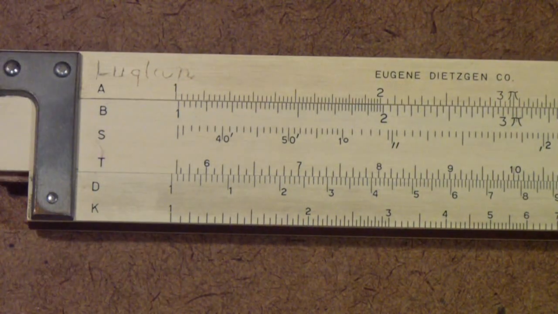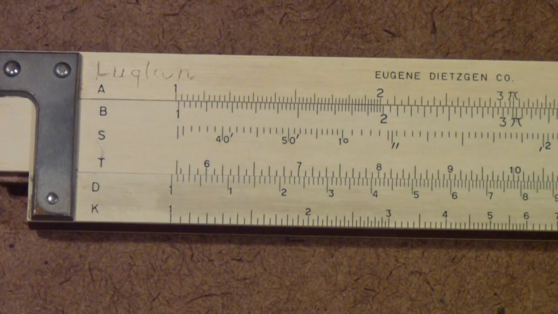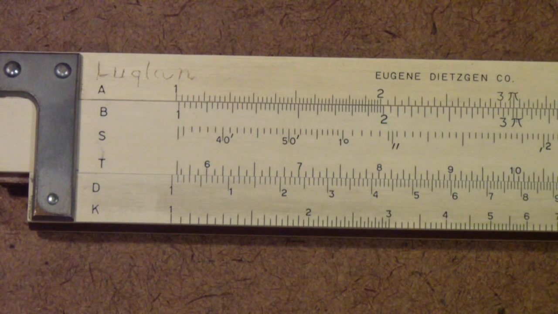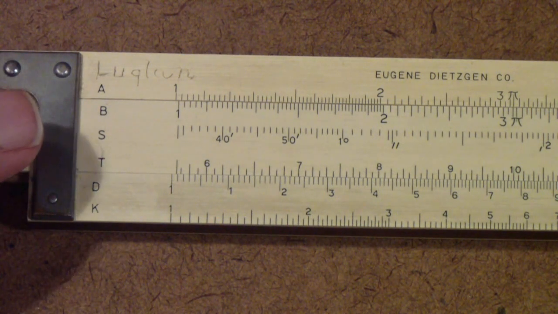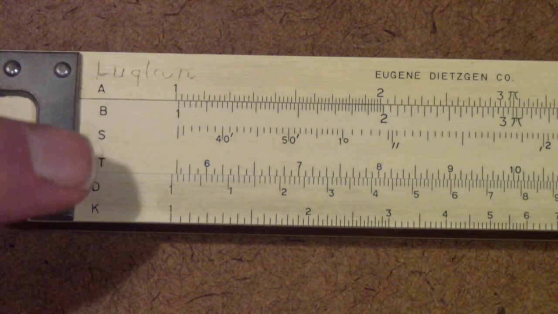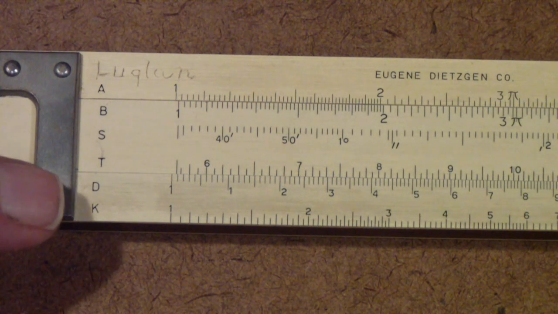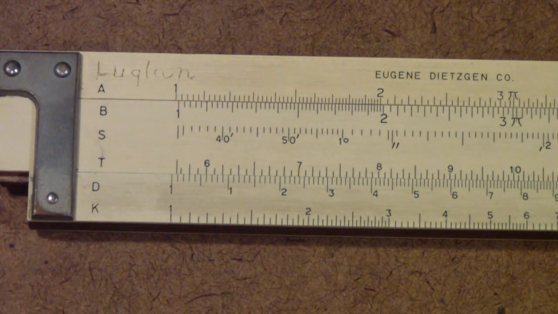And on the reverse side, we have the standard A, B, S and T, sine and tangent, as well as D and K. K, of course, being the cube root scale, and A and B being the square root or square scales.